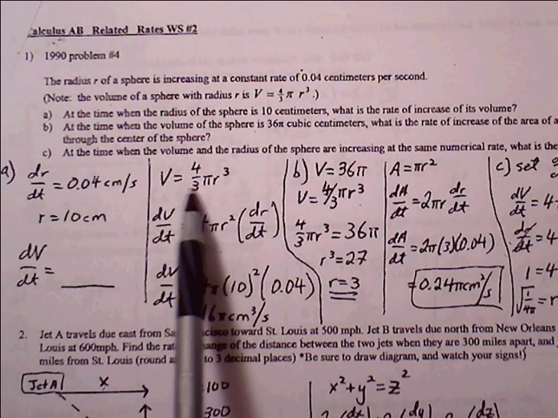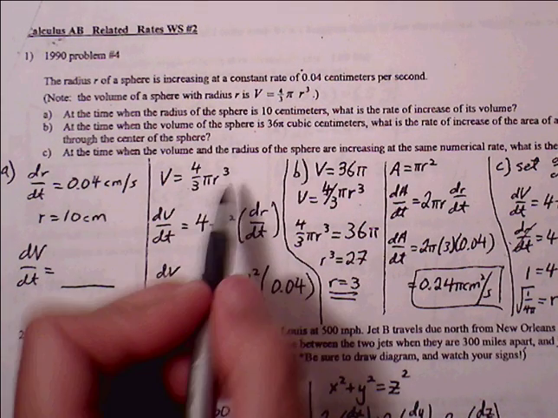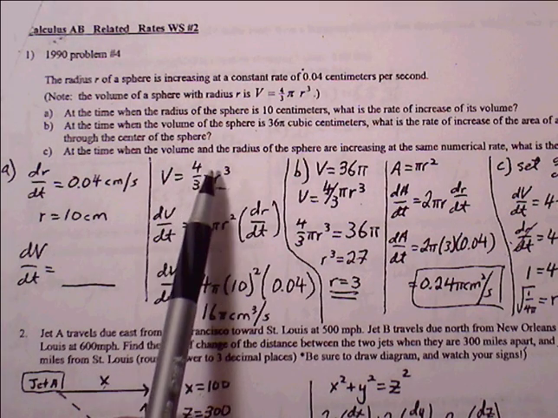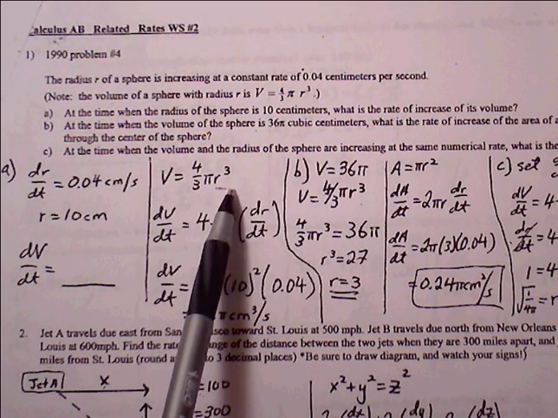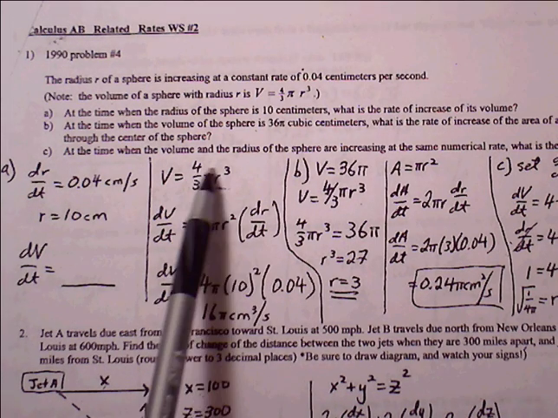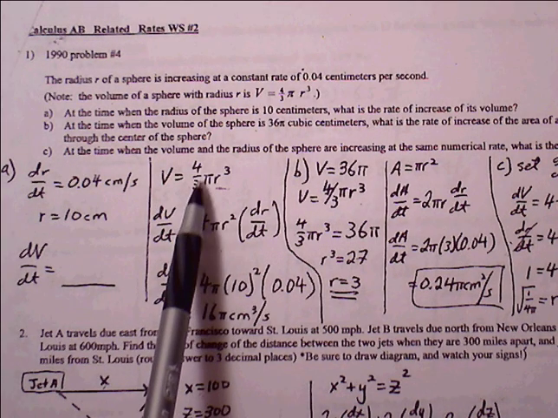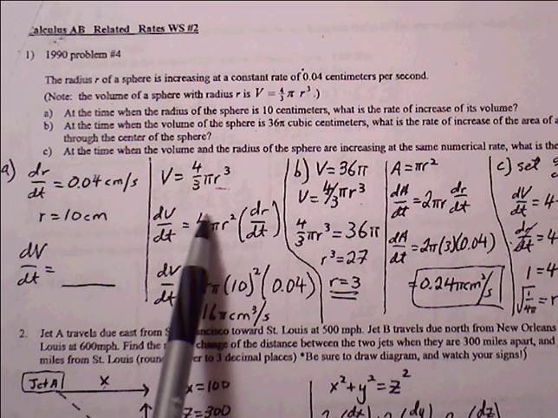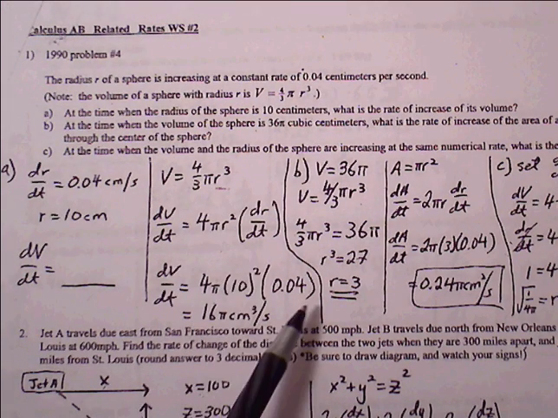4/3 pi is just going to attach itself in the beginning. And then really we're just focused on finding the derivative for r cubed. So the derivative for r cubed will be 3r squared dr dt. And then when we bring down the 3 will cancel out with this 3 in the denominator. So we're left with 4 pi r squared dr dt.